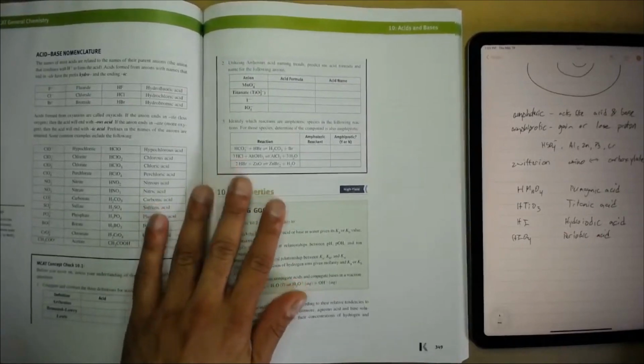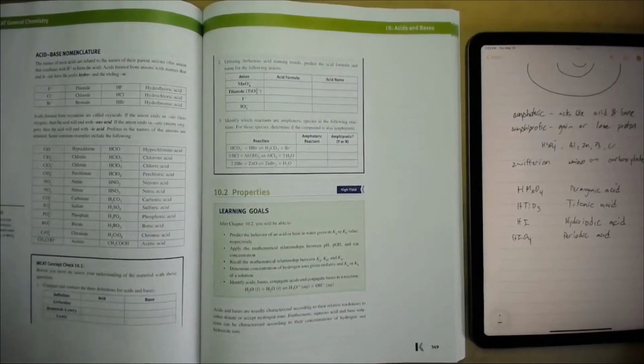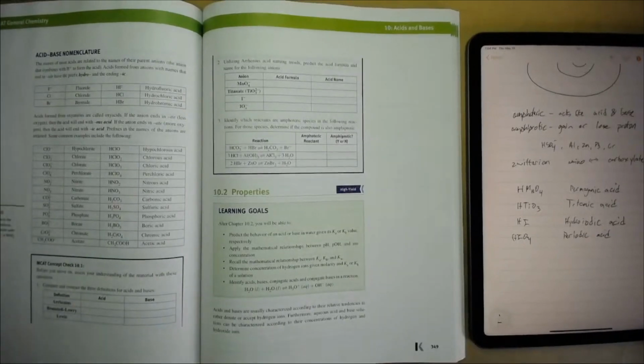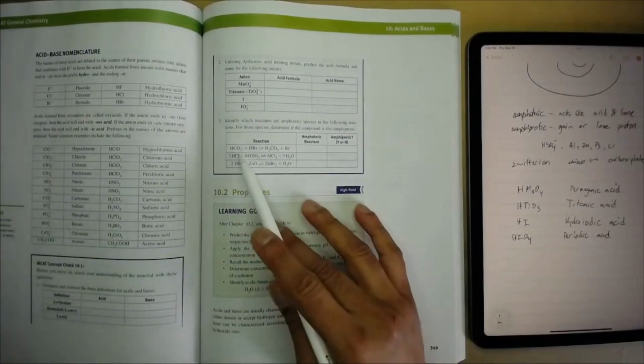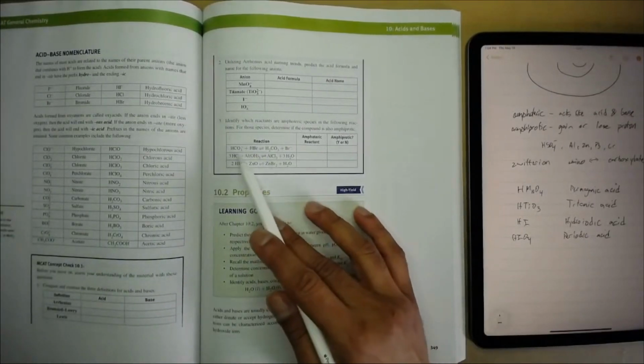Yeah, sounds good. Identify which reactants are amphoteric species in the following reactions. For those species, determine if the compound is also amphiprotic. Amphoteric and amphiprotic. HCO3.